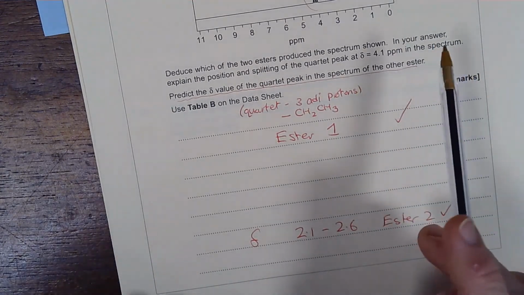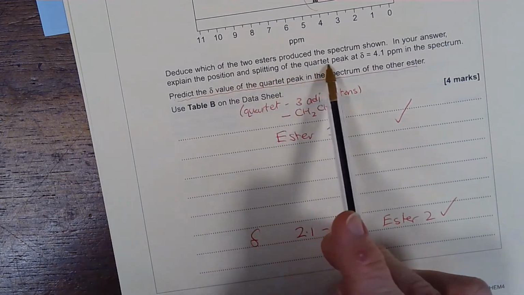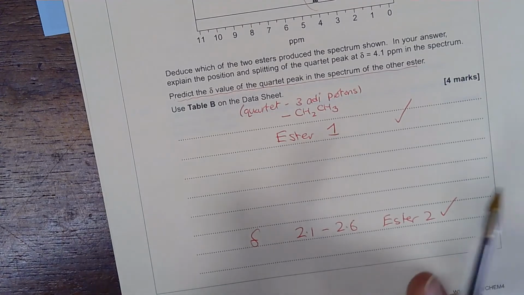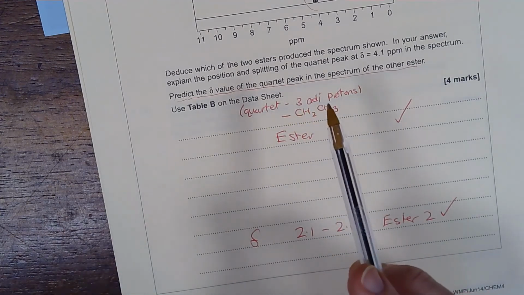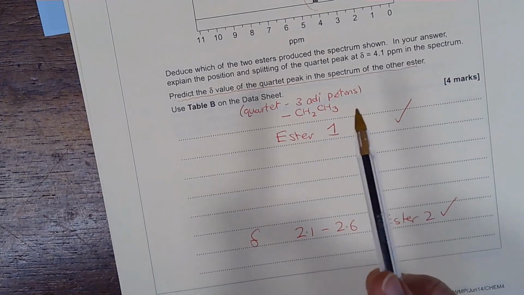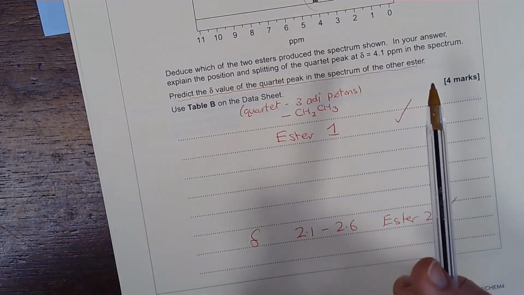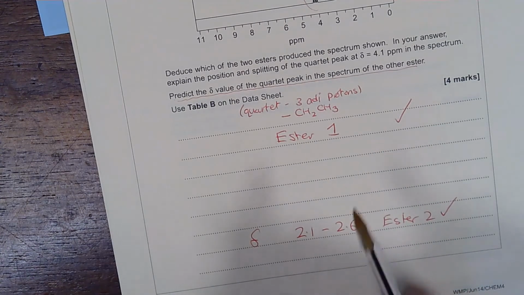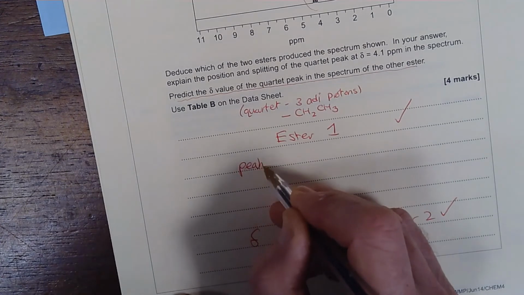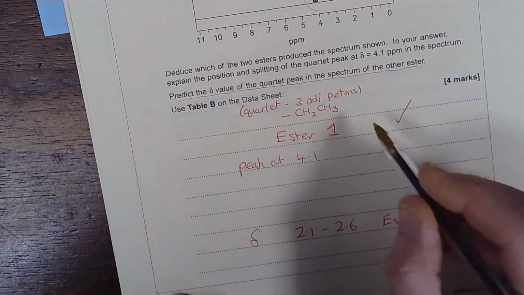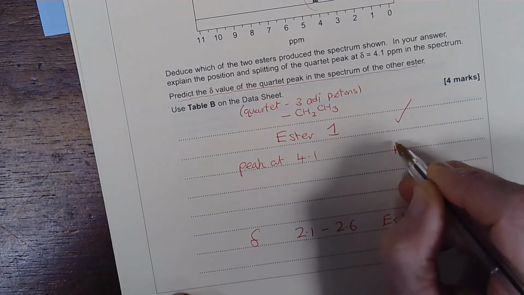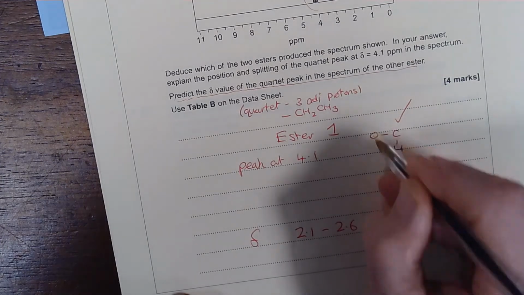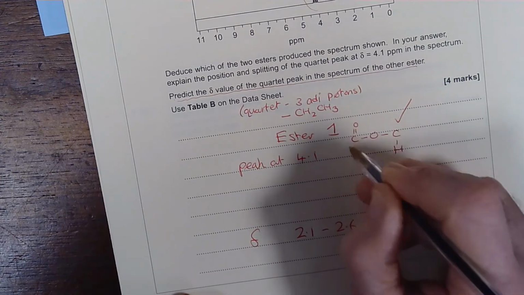But it also then says, in your answer, explain the position and splitting of the quartet at 4.1. So you would need to make it very clear that the quartet is created because you have got the CH3 group next door, and that the value of 4.1 is because from the data sheet that is a value that you would have. So the first thing is you get a mark for talking about the peak at 4.1, and that's as a result of a proton which is on a carbon which is next door to an oxygen of the ester grouping.